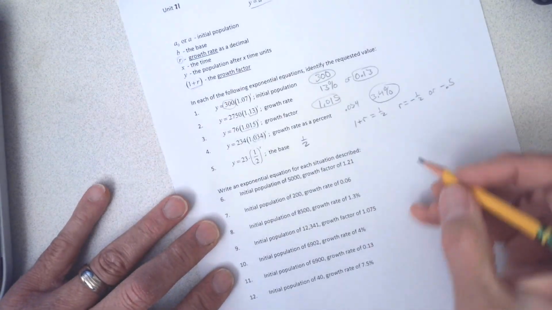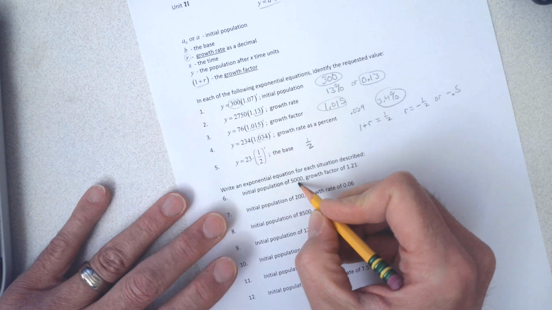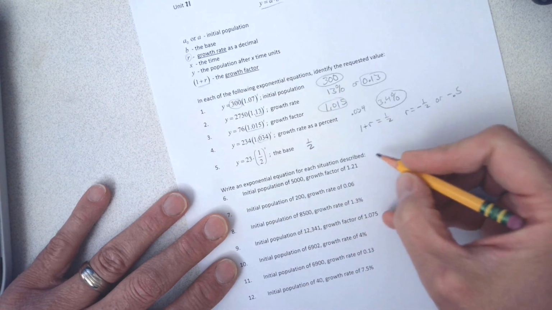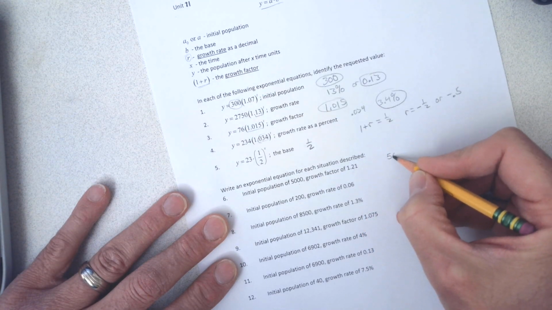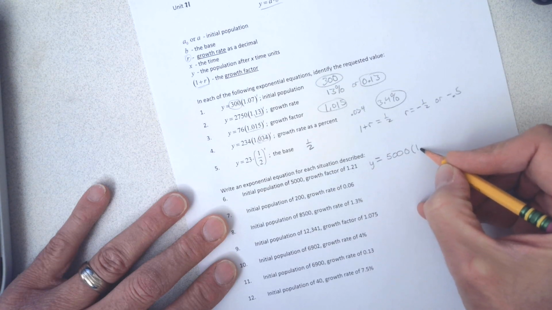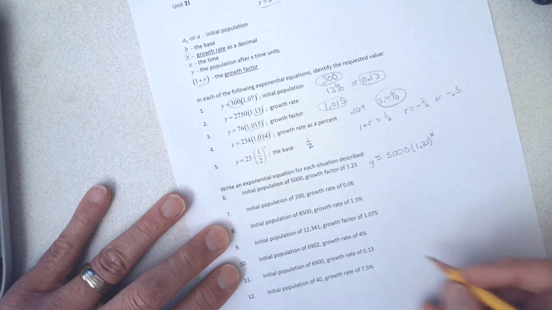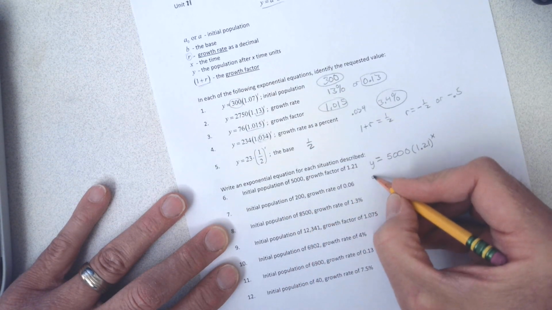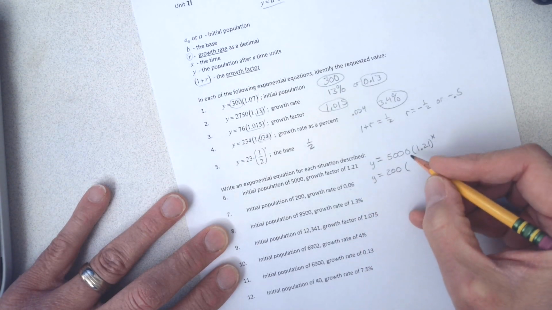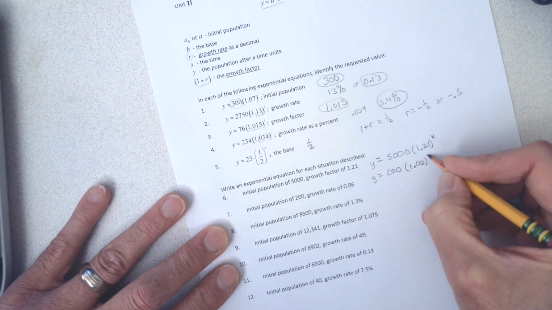Now we're going to piece these things together using the vocabulary to write equations. The initial population is 5,000. The growth factor is 1.21. So y equals 5,000 times 1.21 to the x power. Next, initial population of 200, growth rate is 0.06, so I have to add that. I need 1 plus 0.06, which is 1.06, to the x power.